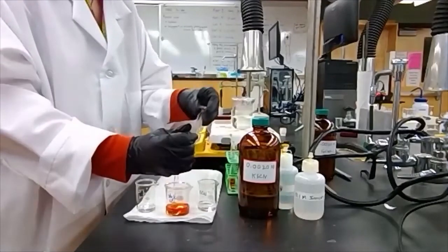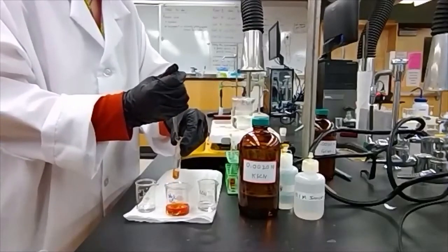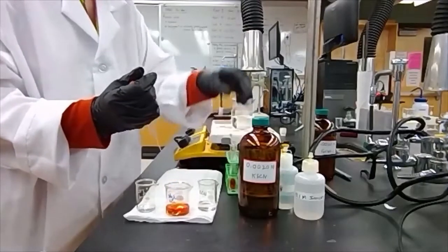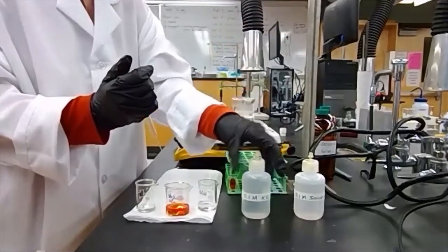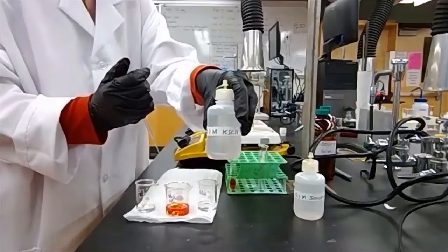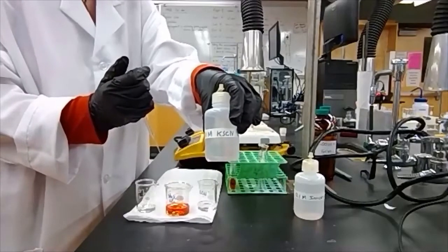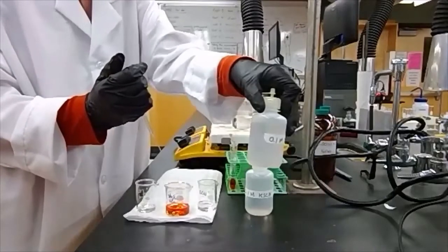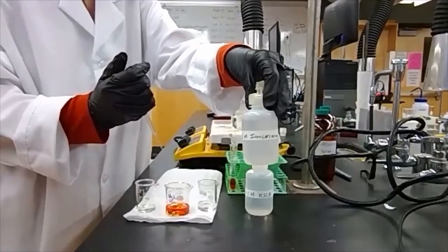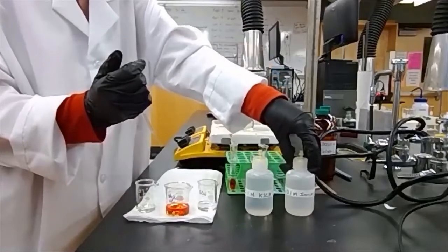There are a few disruptions that we're going to try and do. One disruption is going to involve adding a more concentrated amount of the potassium thiocyanate. Another disruption is adding some 0.1 molar iron(III) nitrate.